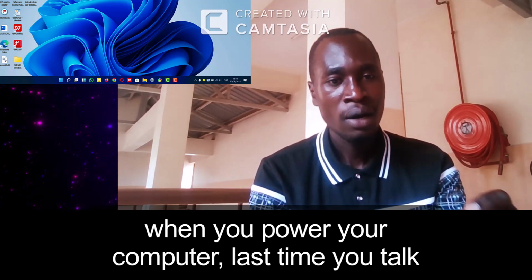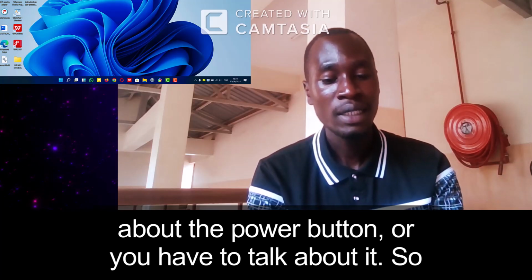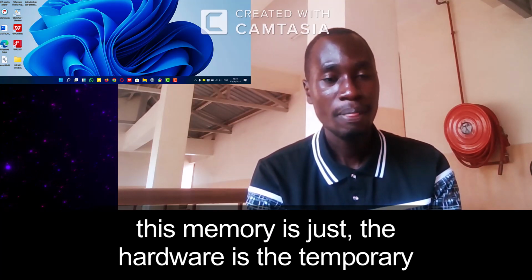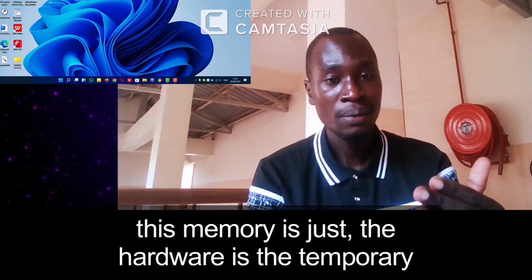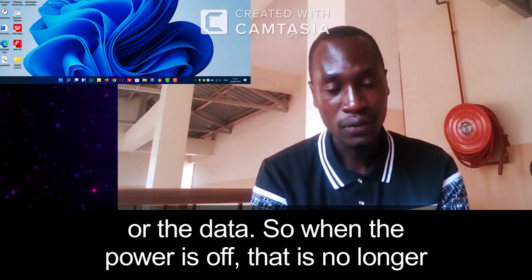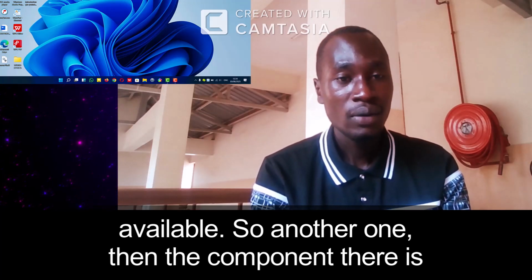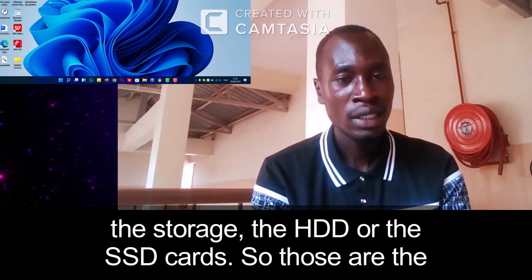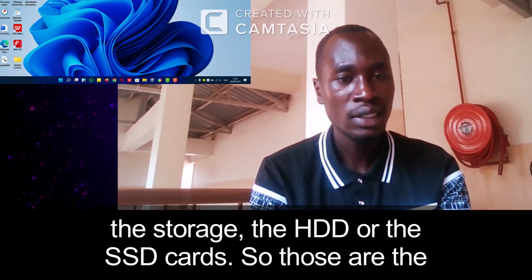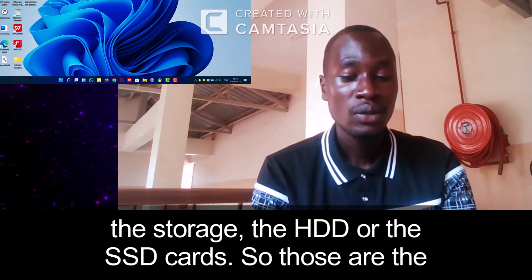When you power your computer, as we talked about last time with the power button, this memory acts as temporary storage for the data. So when the power is off, the data is no longer available. Another component is the storage, which we call the HDD or the SSD.